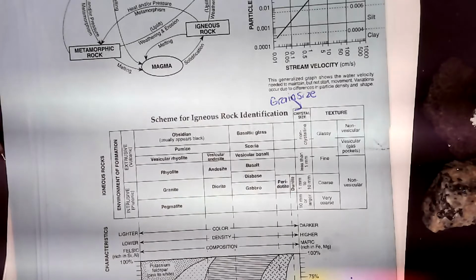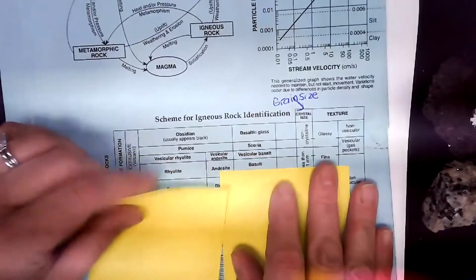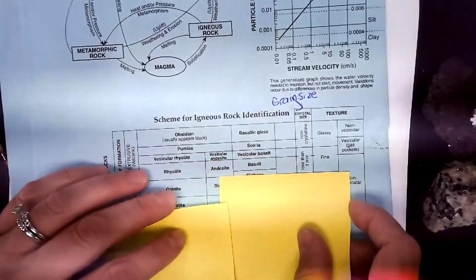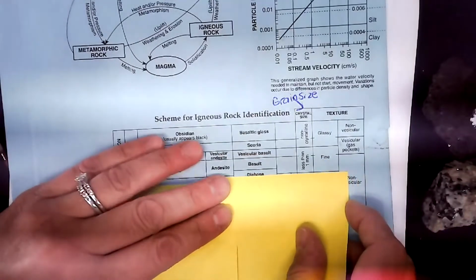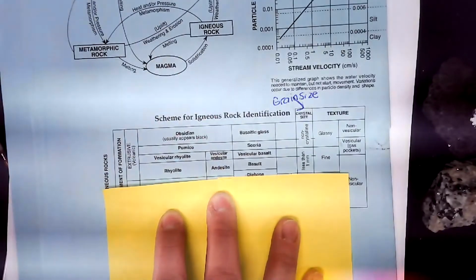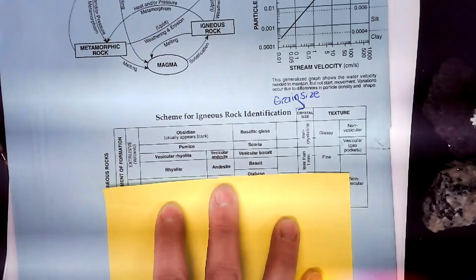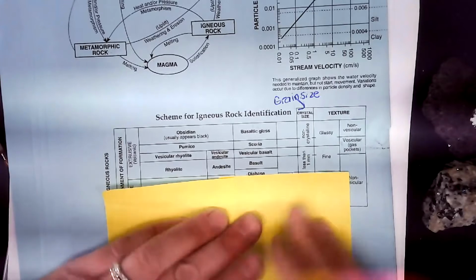So the first thing I do is get rid of anything that is not extrusive. So when I do this, I cover up all of the intrusive rocks. So that leaves me with 10 possible choices. But again, we only wanted 2. So you have to go back and narrow it down some more. It said extrusive that are glassy.